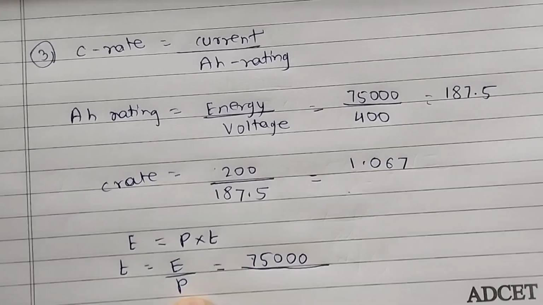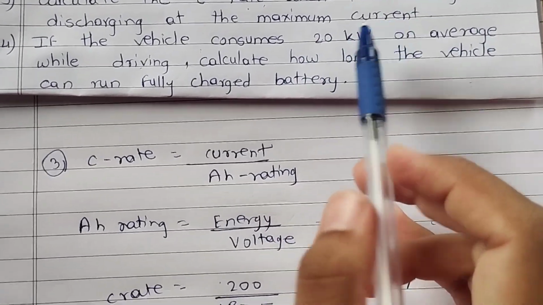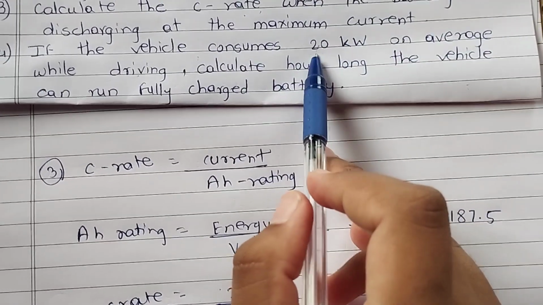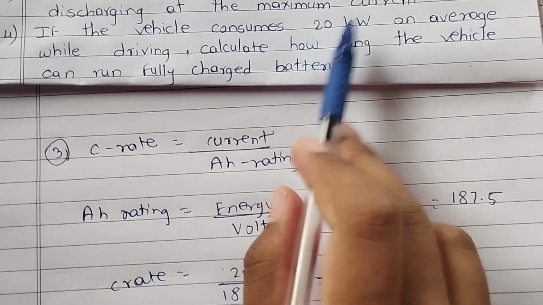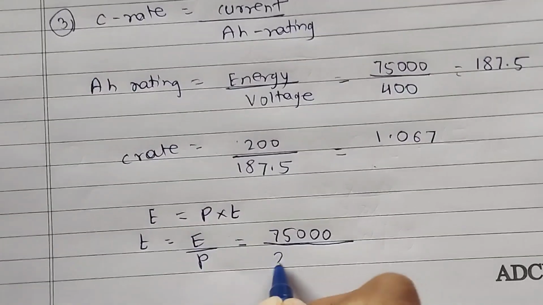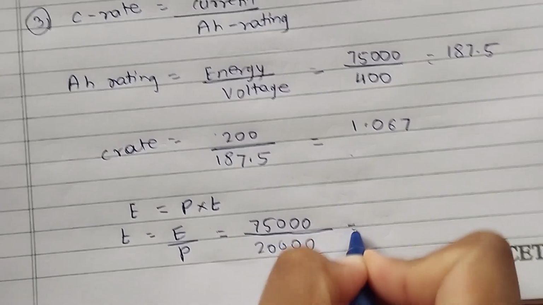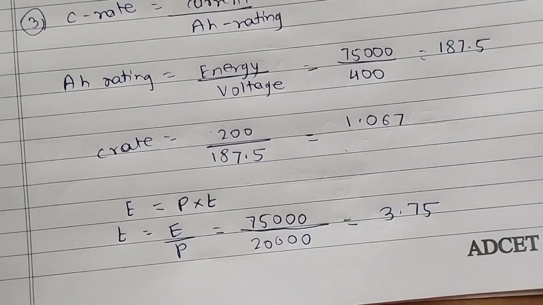Now this power, consider this 20 kilowatt, because here they mention the average power. So it is 20 kilowatt, which is nothing but 20,000 watt. So 75,000 divided by 20,000 watt, and when we calculate this, we get 3.75.